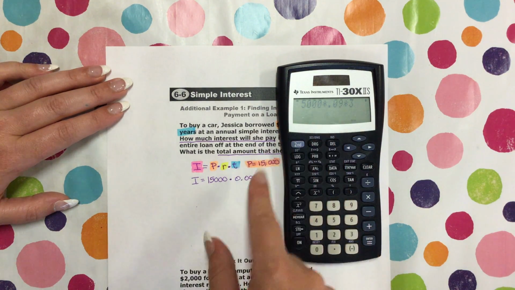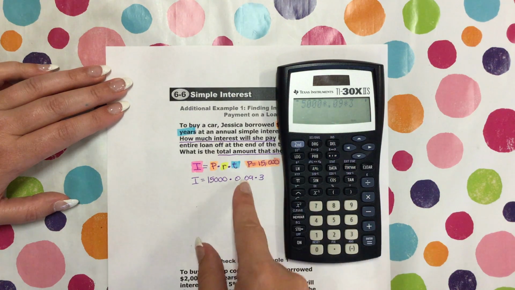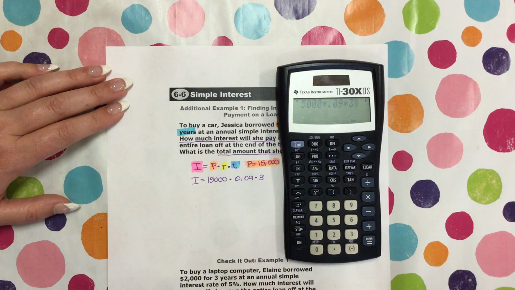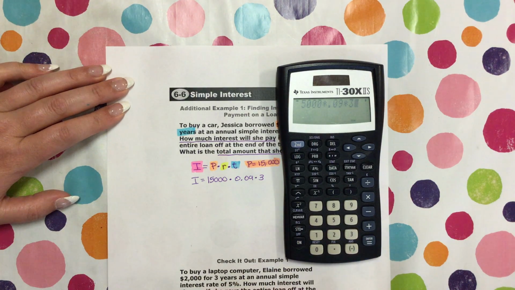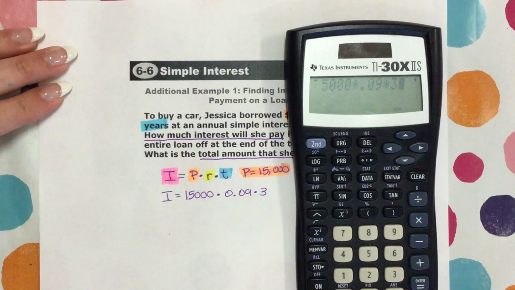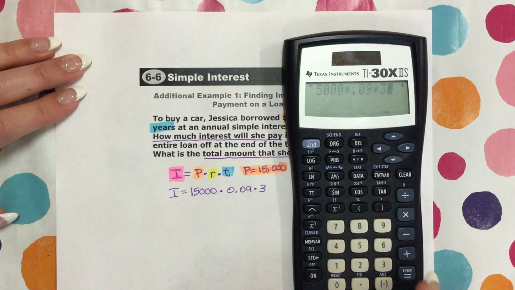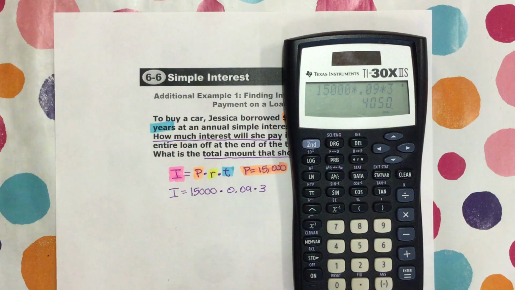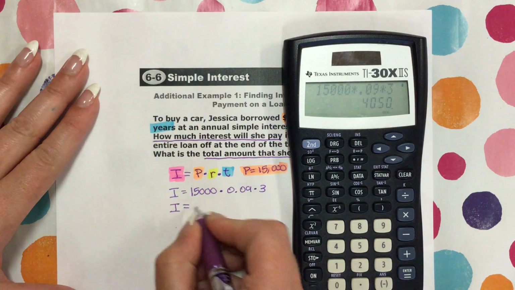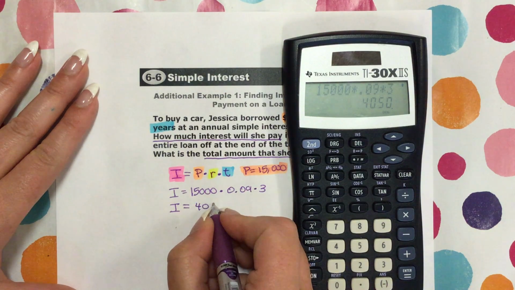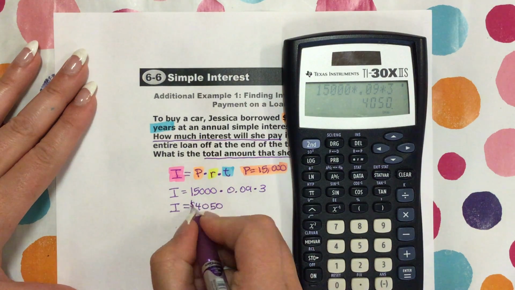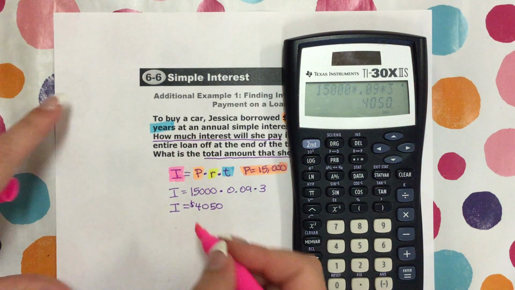So just if there's any question on that, these two things mean the same thing, and you can put in either and get the right answer. Okay, so now I've put in all those values into my calculator. I'm just going to go ahead and press enter. And that means that the interest equals $4,050. That's the amount of interest there.